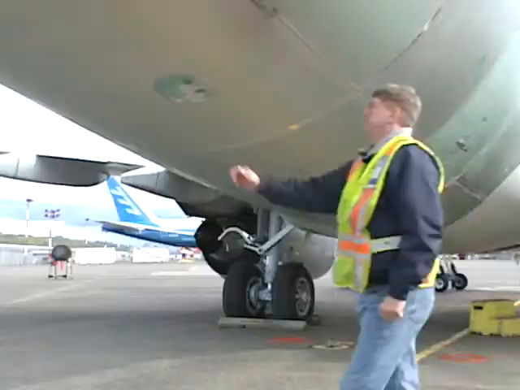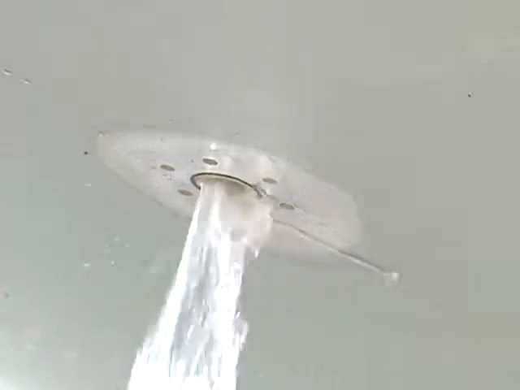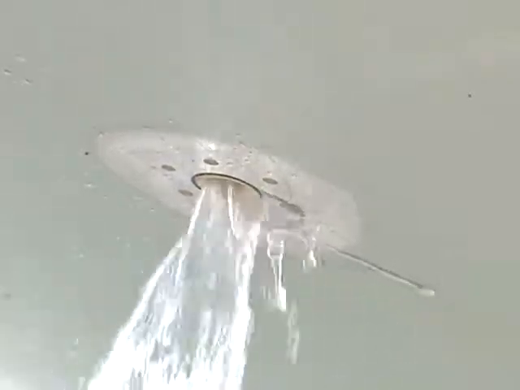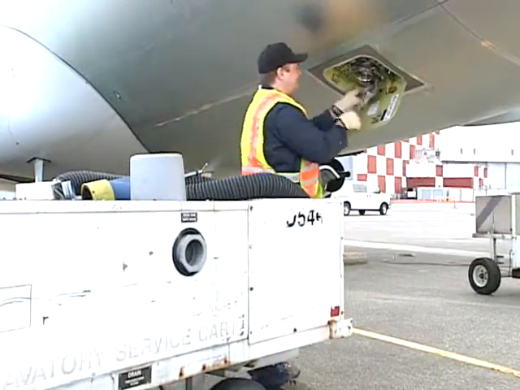Next, drain the potable water system. Remember to open the valves in the lavatories to allow the water in the lines to drain completely. Now drain the waste tanks.